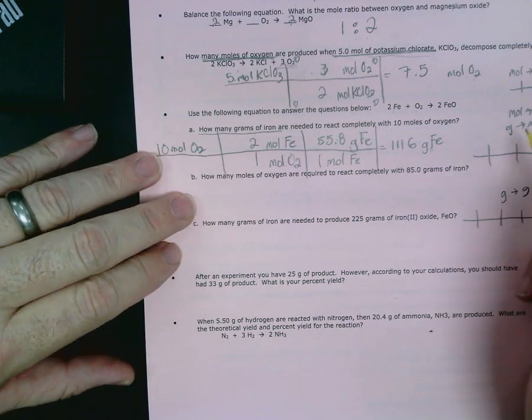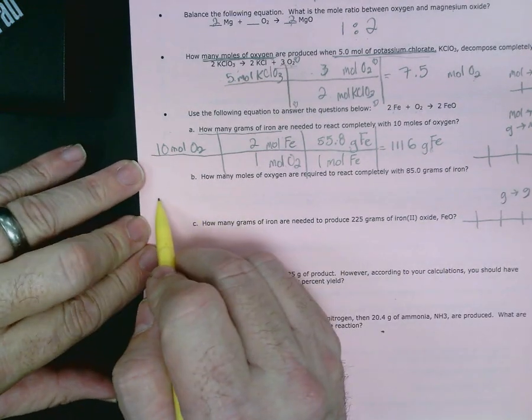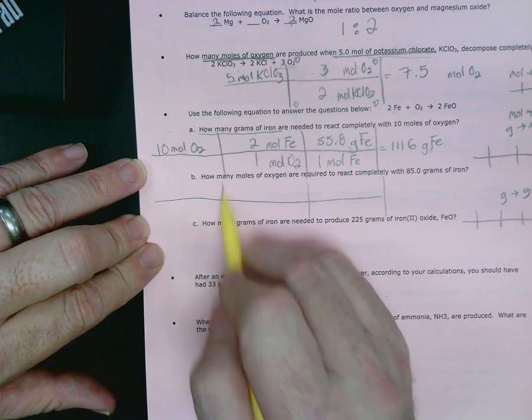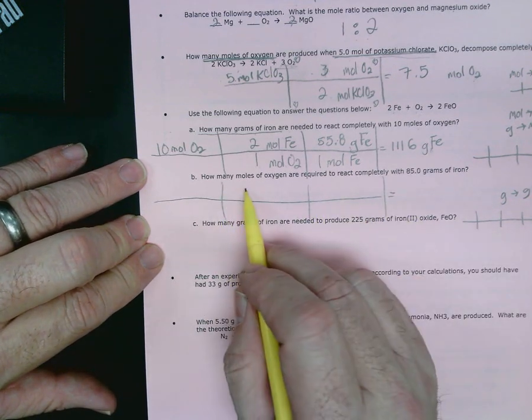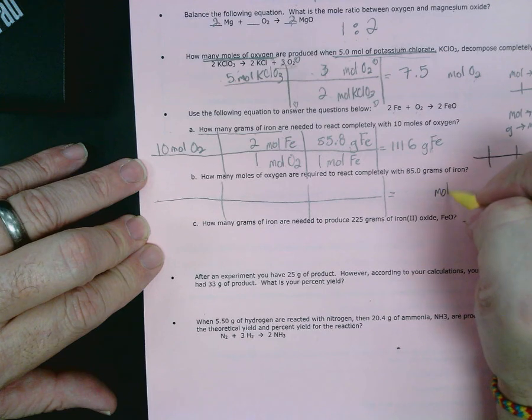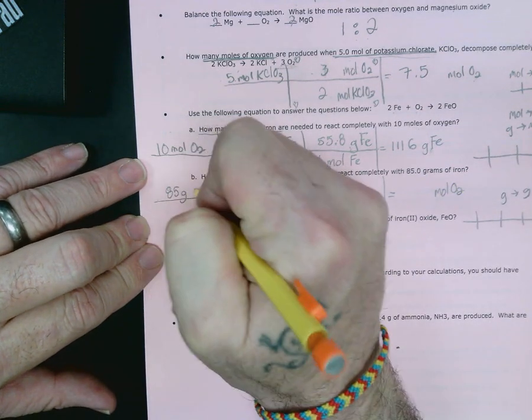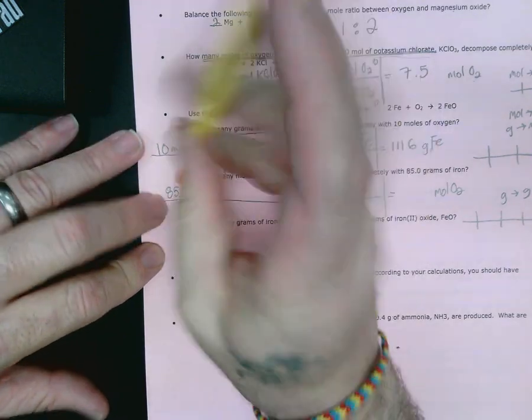Okay. How many moles of oxygen are required to react completely with 85 grams of iron? So we're just doing the exact same problem, but in reverse. We're just doing a grams to moles. So grams to moles is 2 boxes. I know this. And I know that we want to find out how many moles of oxygen. And we're starting with 85 grams of iron. 85.0. Sorry, I didn't write the 0.